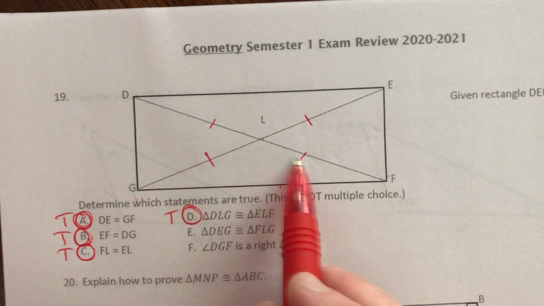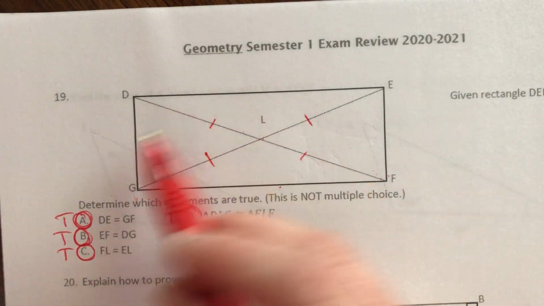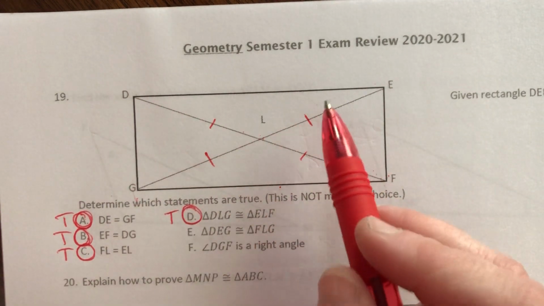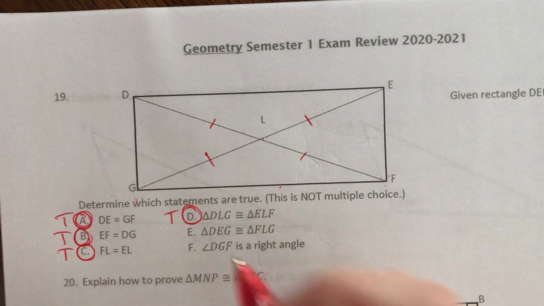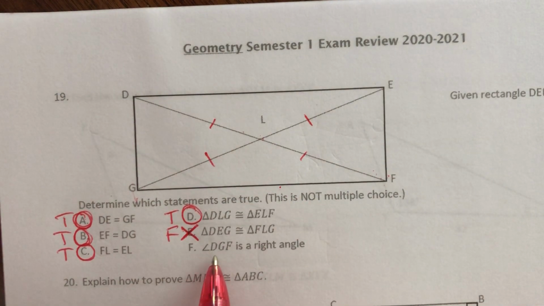E, DEG, so this half of our rectangle, right, this guy, is congruent to FLG. FLG is congruent to just this little bottom. If it was congruent to this entire thing, then yes, this entire half would be congruent to this entire half, but this entire half is not congruent to just this little part, right? So that is not true. That's false.